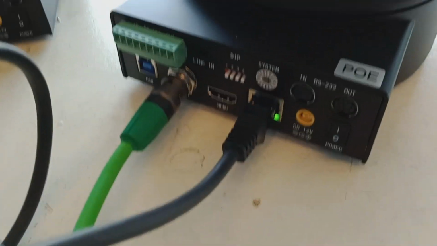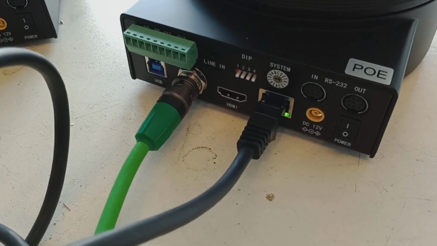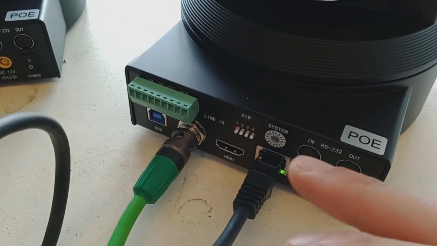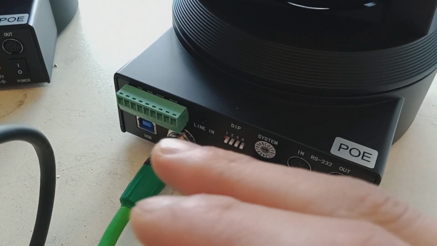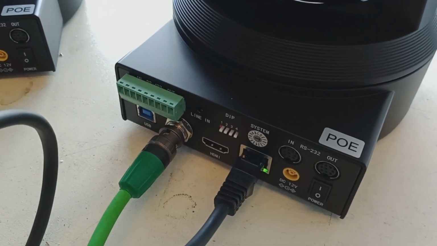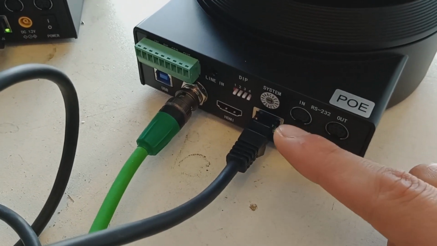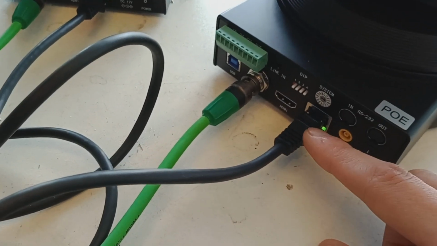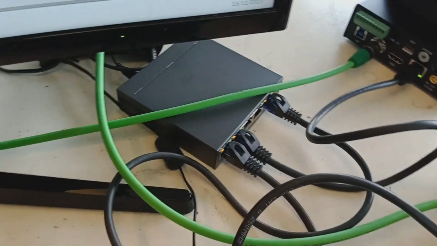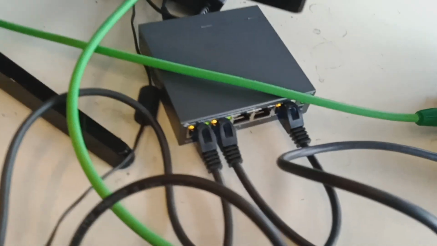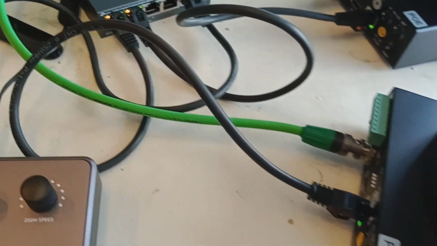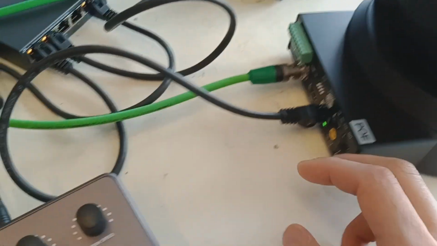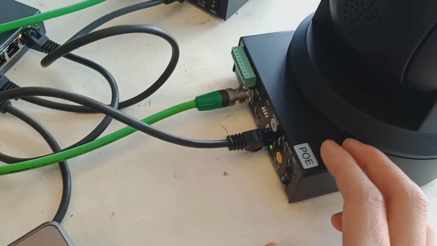Then, these are all the connections of the PTZ camera. As you can see, there's an HDMI connection, USB as well, and we're using the LAN switch, the LAN connection, network connection, to control and to send power to the PTZ camera.